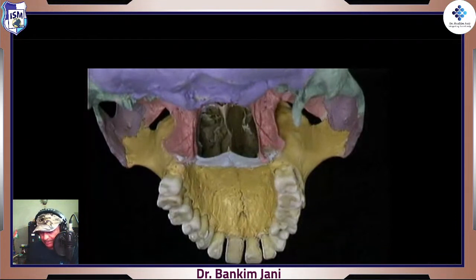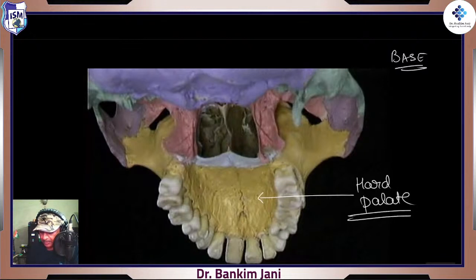Now again, this is the base, right? We are watching the base of the skull, that is from underneath. So these are teeth, and this one is hard palate. Hard palate is the roof of the mouth and the floor of the nasal cavity, right? Because over here you are watching it upside down. In real life, think of it as if it is in you. So that is the hard palate, up. So these are the upper teeth, right?